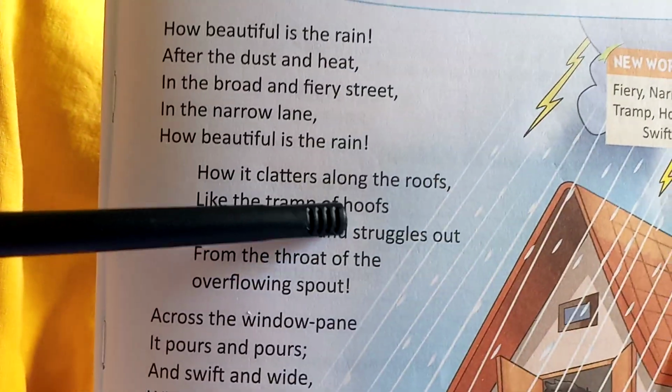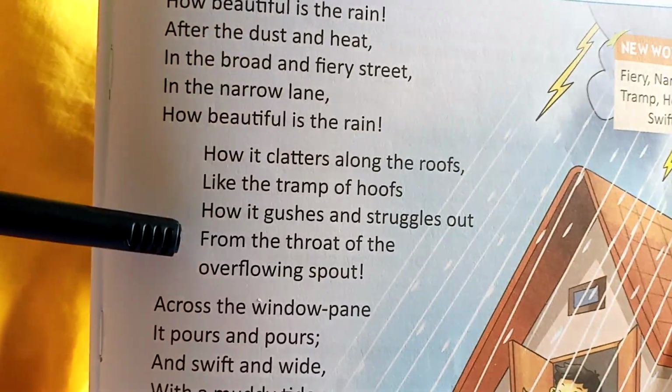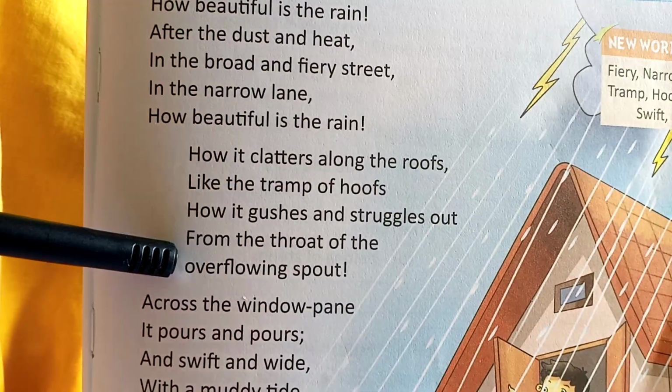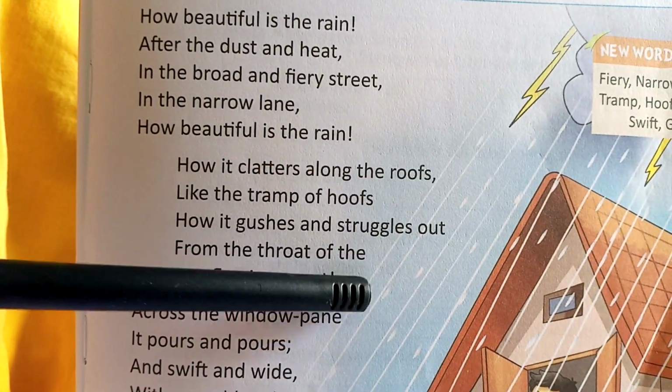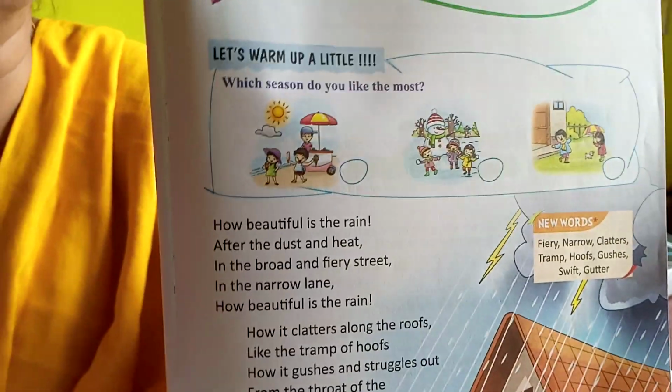How it clatters along the roofs like the tramp of hoops. How it gushes and struggles out from the throat of the overflowing spout. I know here many words are very new, which is quite new to you. You don't know the meaning of those words. I will give you in detail the meaning of those words. Before that, you should read the poem and try to understand.